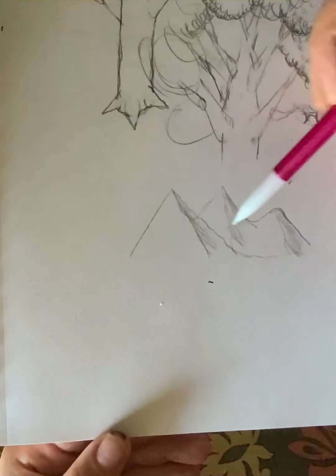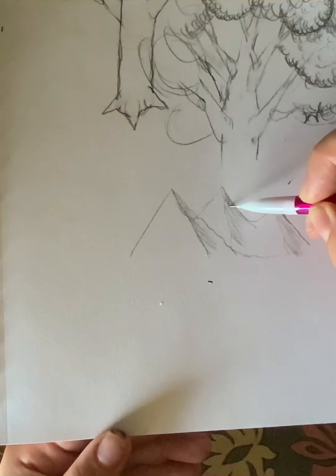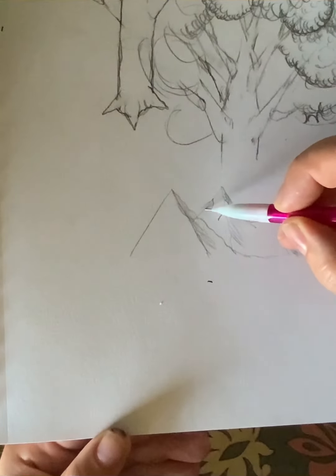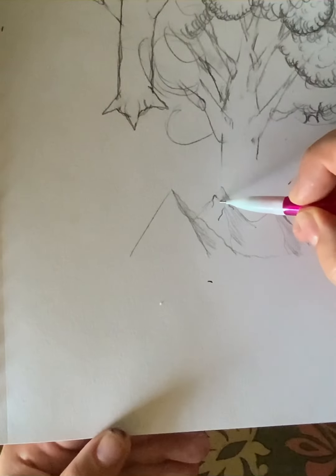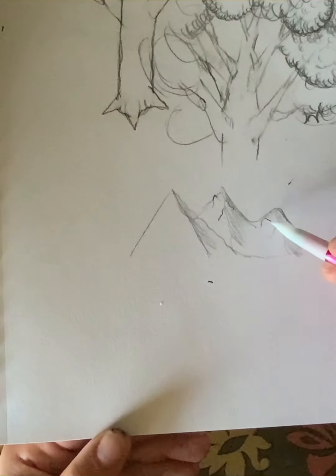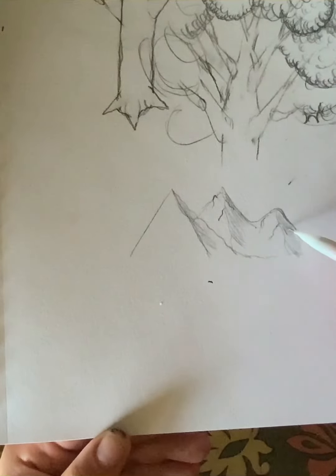Now, if you wanted to get a little more complicated, you could put a few little wiggledy lines coming off this main line, and maybe a few little wiggledy lines coming off the edge to show the cracks in the valleys, maybe where the water has eroded the mountains.